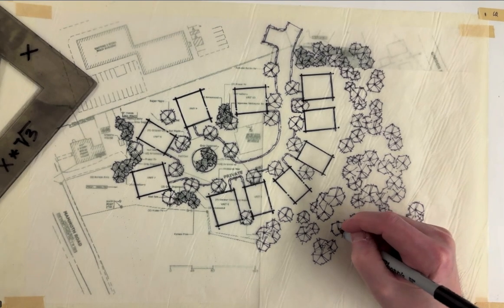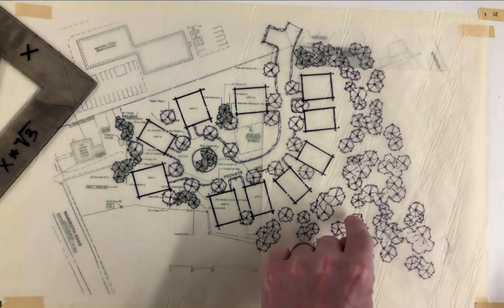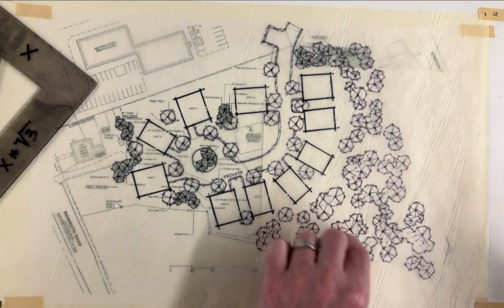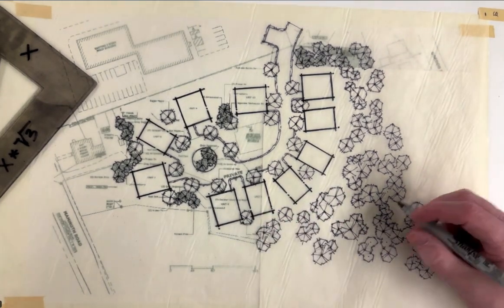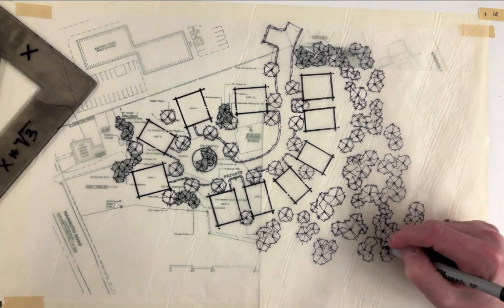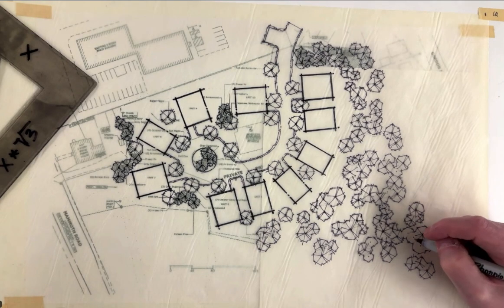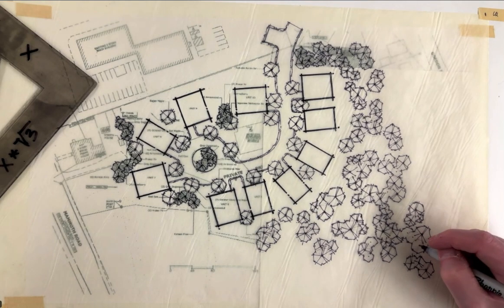See, I'm trying to use the branches to define the big tree. So I let its branches stay above the other one. That's a bigger one.